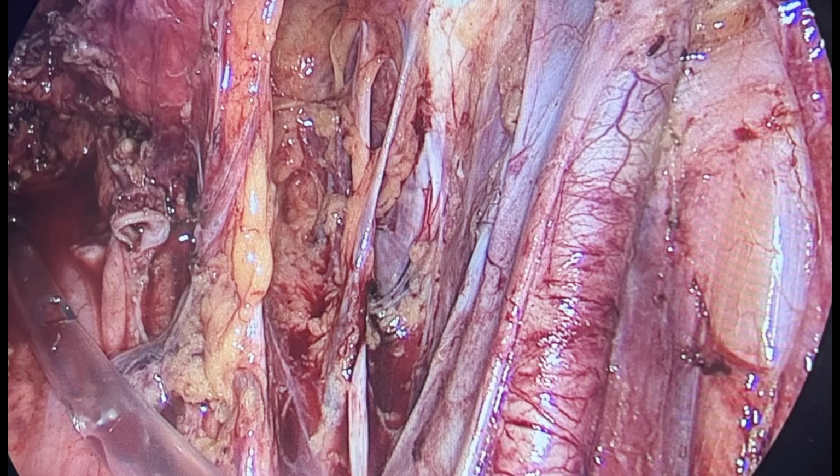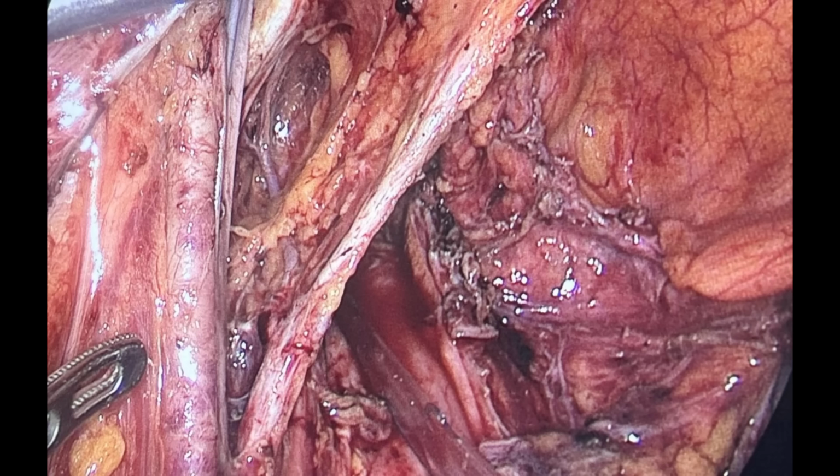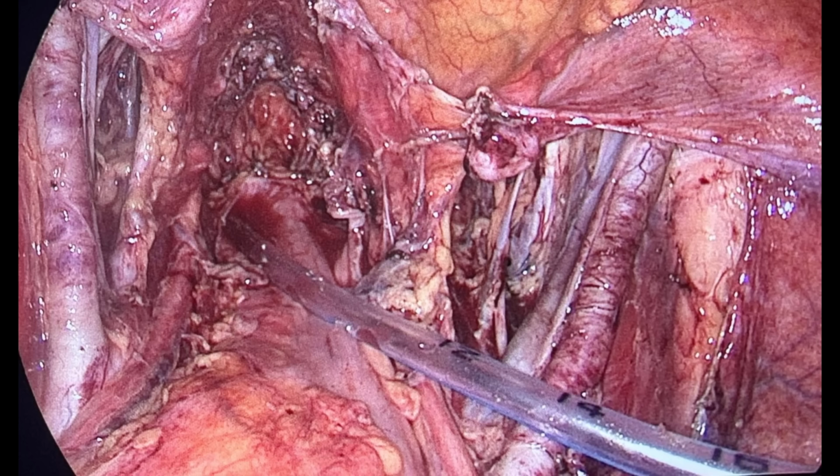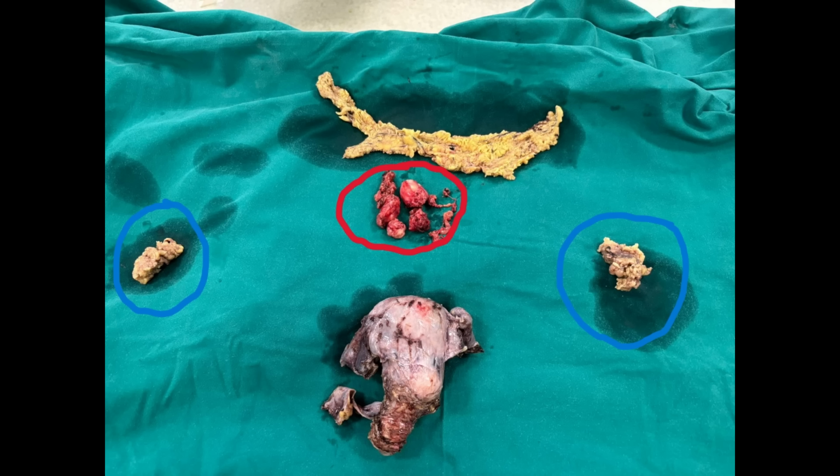This is the pelvic node area of the right side, the left side, and that's the final picture of the pelvis after we close the vault. That's then the picture of the specimen.